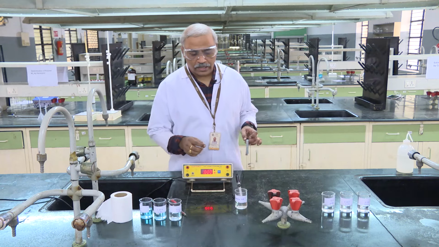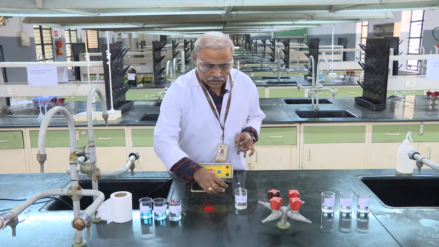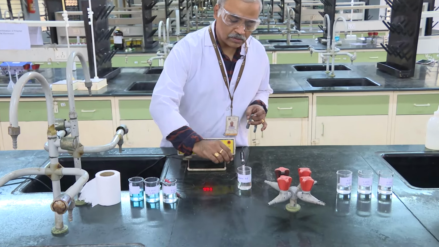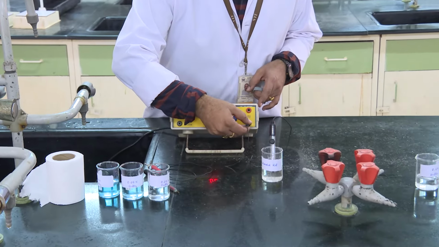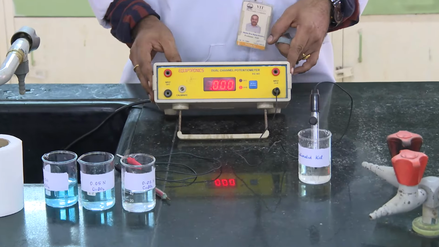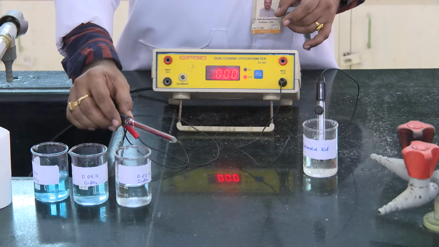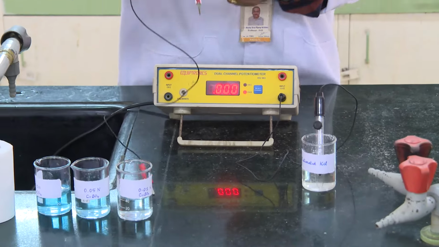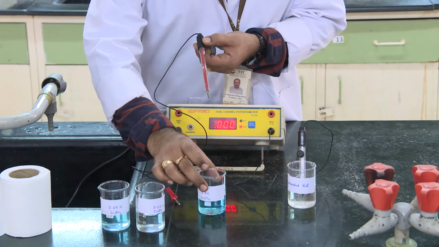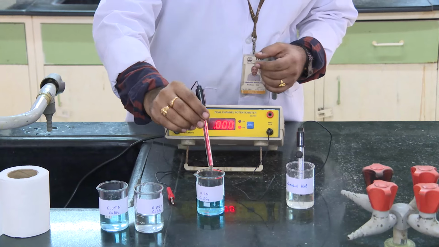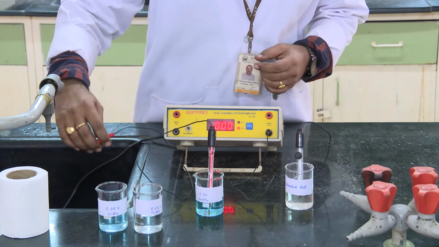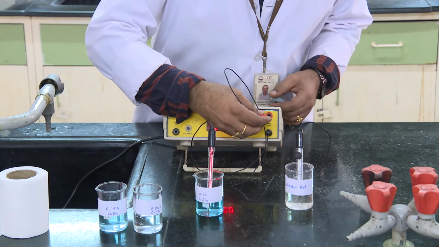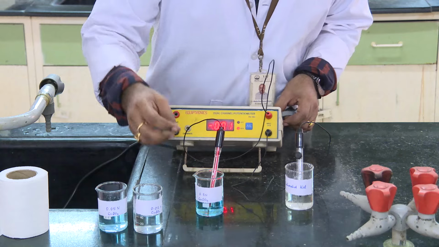Okay. So now we have the calomel electrode here, dipped in the saturated potassium chloride solution, and I am connecting this to the black terminal here. Then I am going to record the single electrode potential of the copper system. This is the copper electrode, and then we have the copper solution. This is a 0.1 molar solution, and the copper electrode is now dipped into the copper sulfate solution, and I am connecting the terminal here.